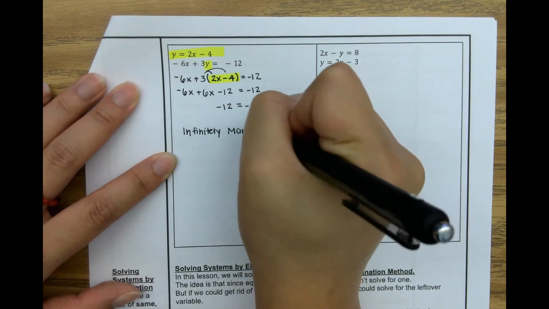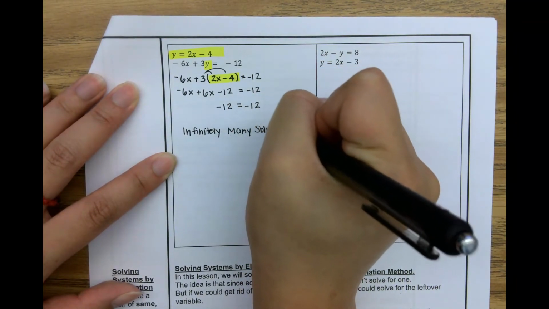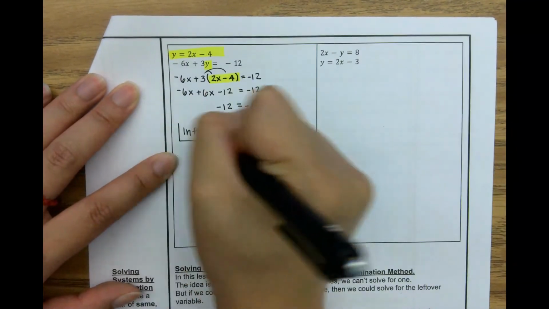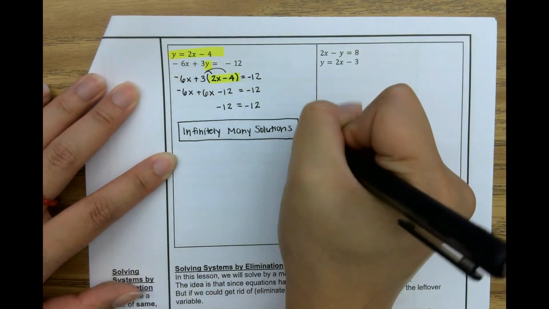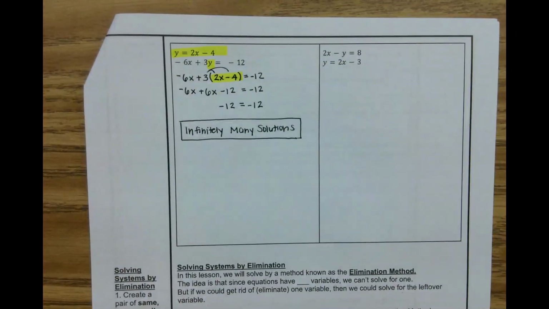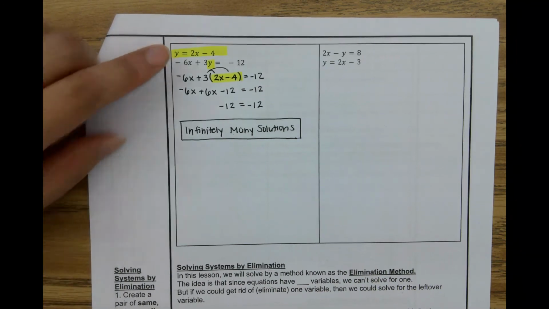It means that any point on this line is true. In this case, it is not all real numbers. And what we can see is that if we graphed this, this would be the exact same line. Both of these are the exact same line.